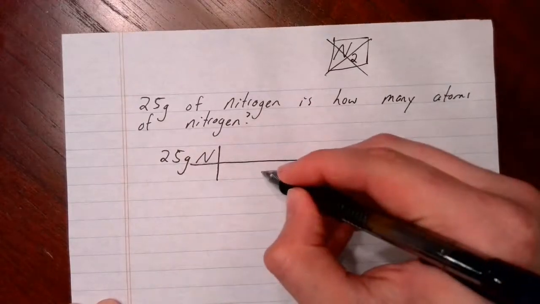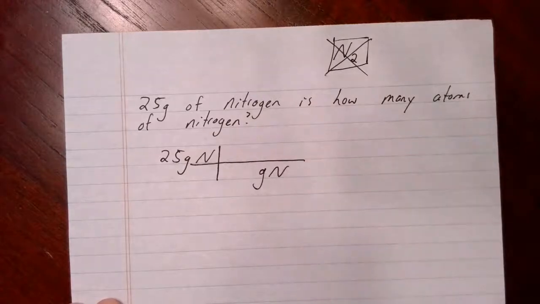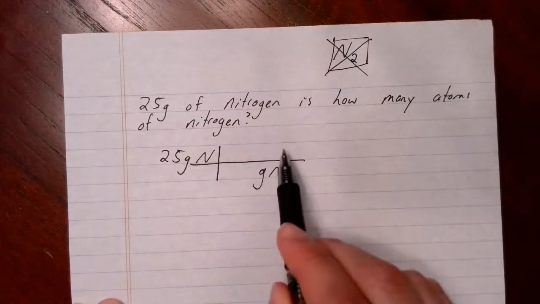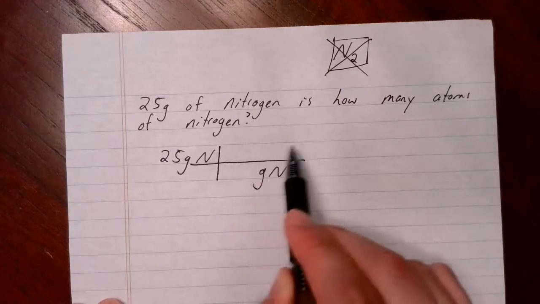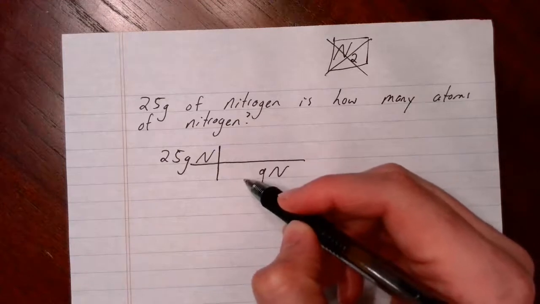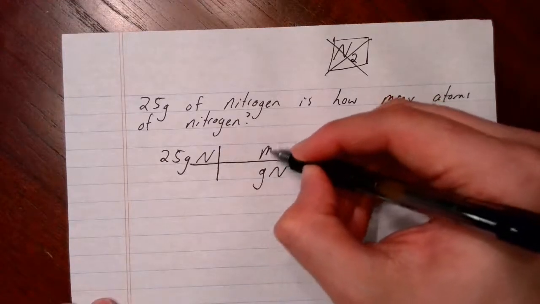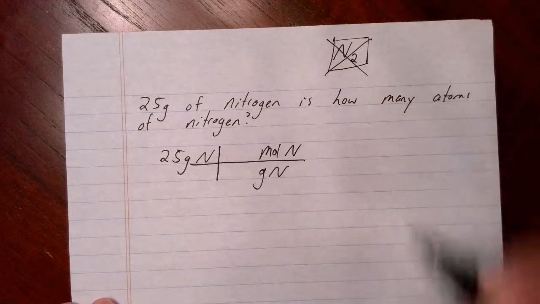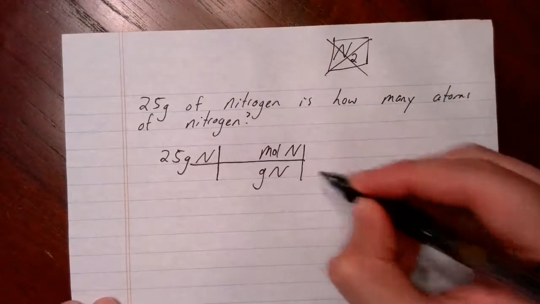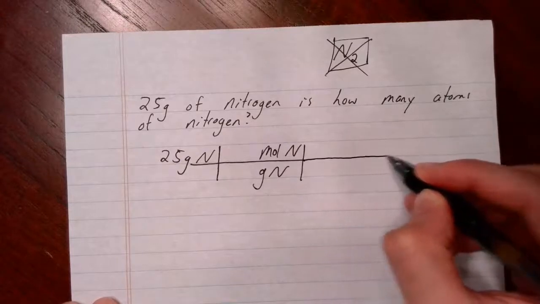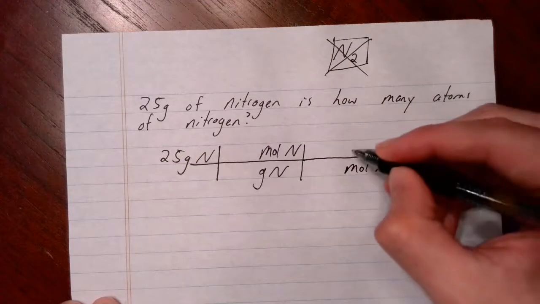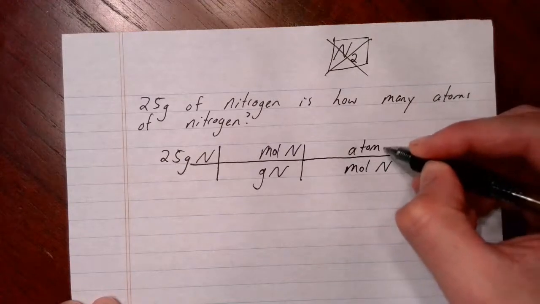I drop down the units of grams of nitrogen. So ideally, I would like to go ahead and put atoms of nitrogen up here. But if I put atoms of nitrogen up here, I would have to have some type of conversion factor to go back and forth from atoms and grams, and I don't have that. So I can put moles of nitrogen up here. I do have that conversion factor, okay? So I'll fill that in a moment. Let's go ahead and finish out the units though. So then I drop down moles of nitrogen. Now finally I can go to atoms of nitrogen.